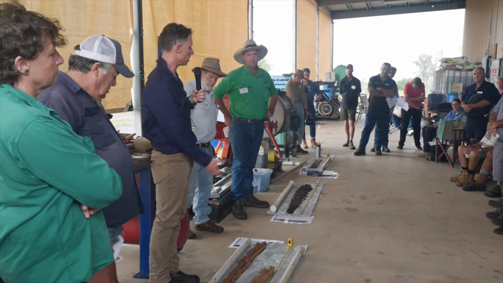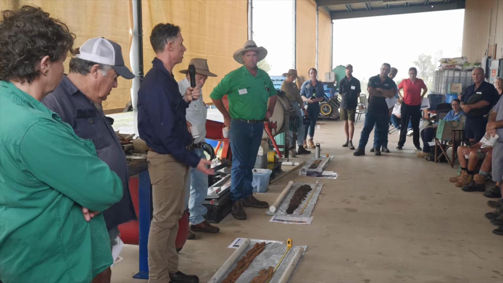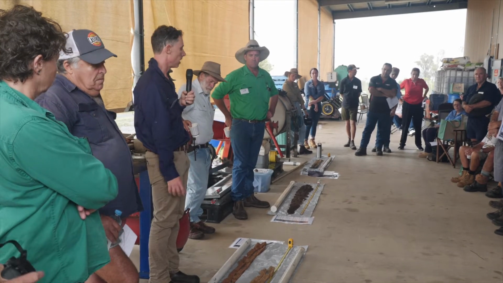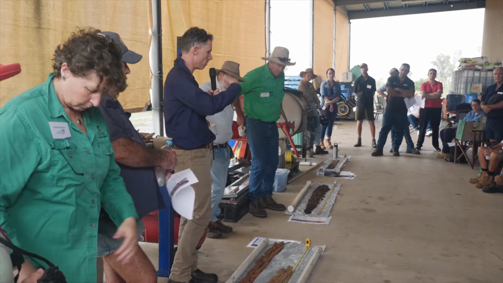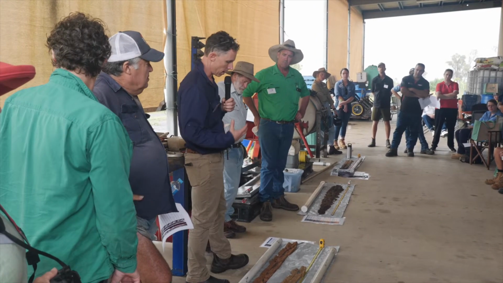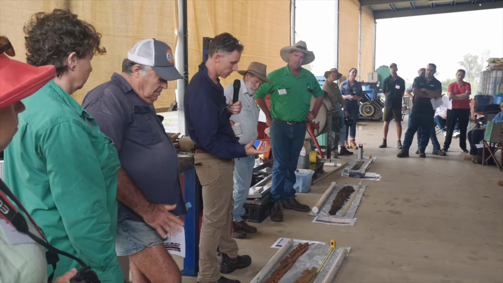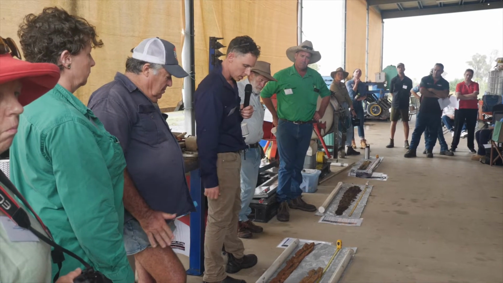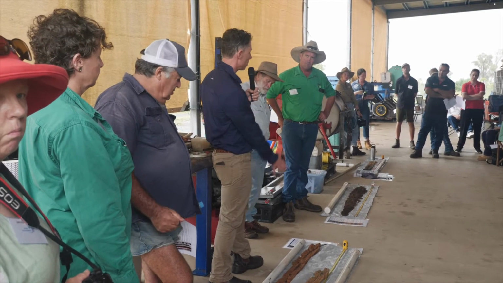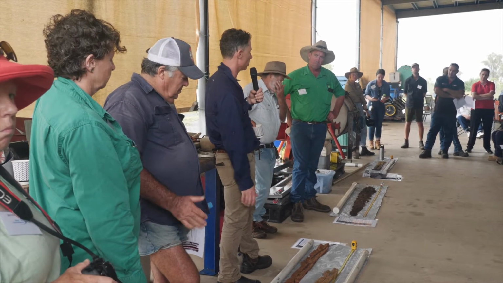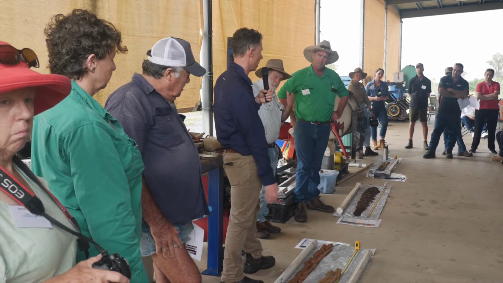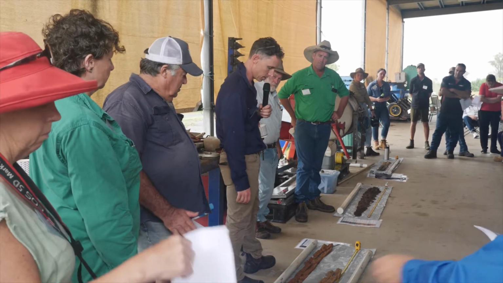Okay, fertility-wise, given that it's younger alluvium, it tends to be more fertile. Those sediments that have been deposited through overbank flow are quite fertile and rich. These generally have no chemical constraints in the subsoil. In fact, they generally have no physical constraints either.